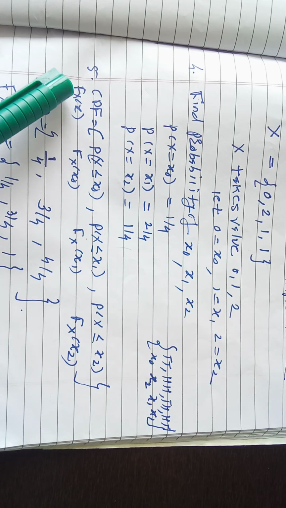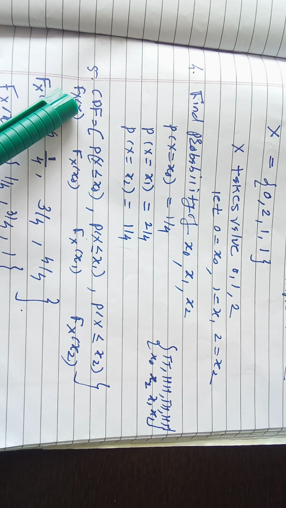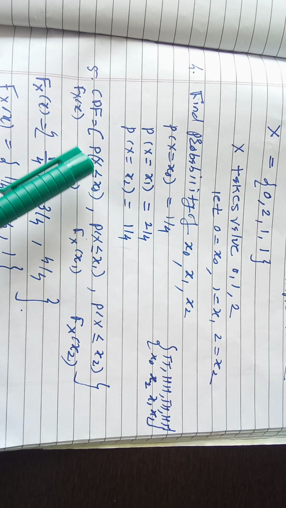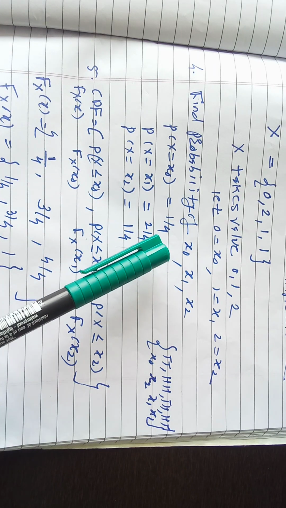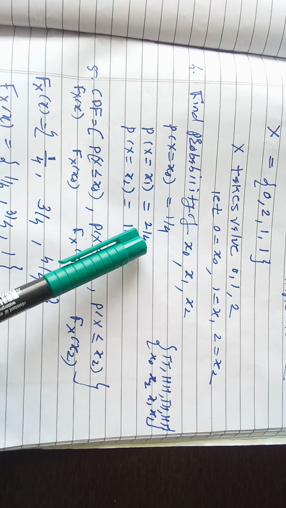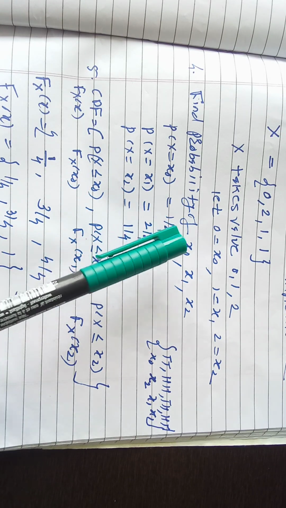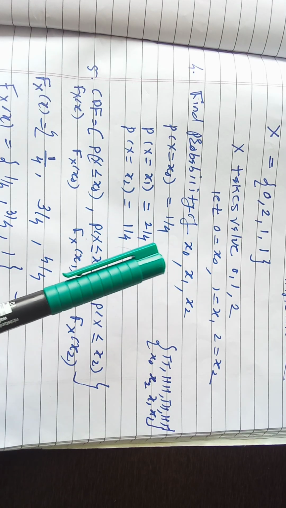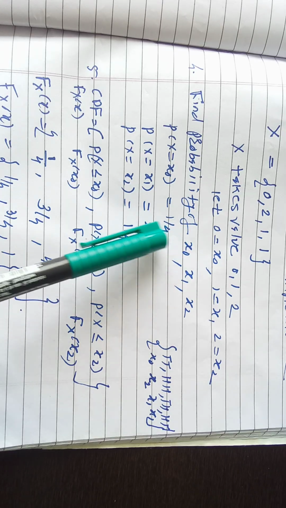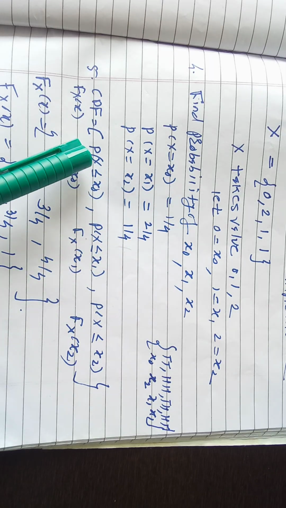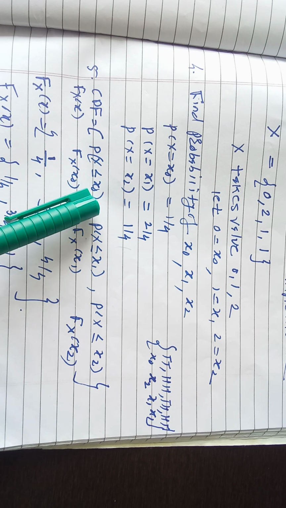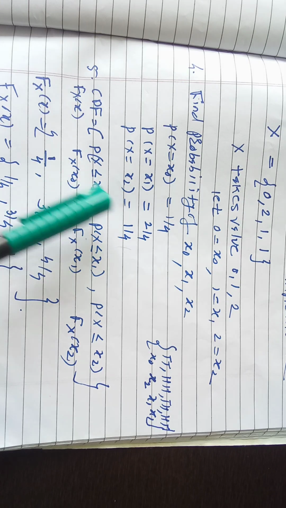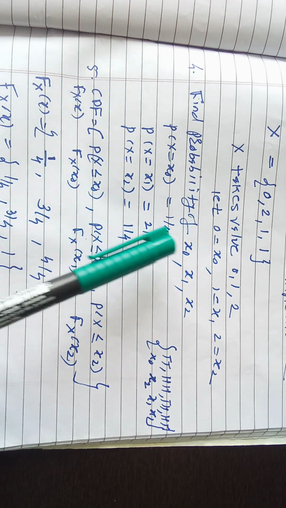The CDF notation is capital F, random variable capital X, and its value small x: F_X(x). You will get 3 CDF values, at 3 points where the CDF changes, that is x0, x1, x2. The first is probability x is less than or equal to x0, that is F_X(x0).